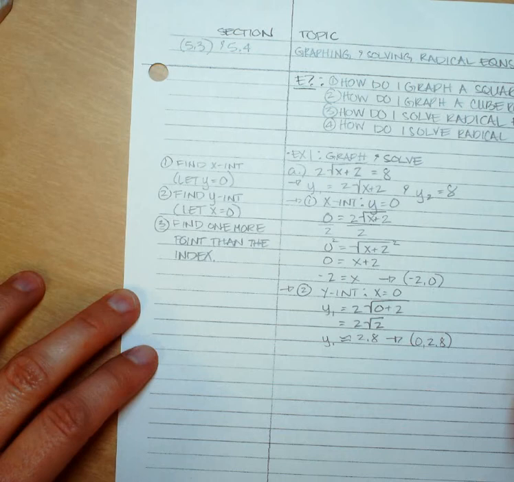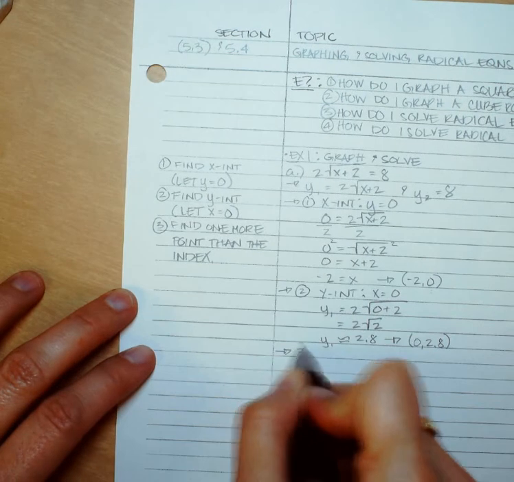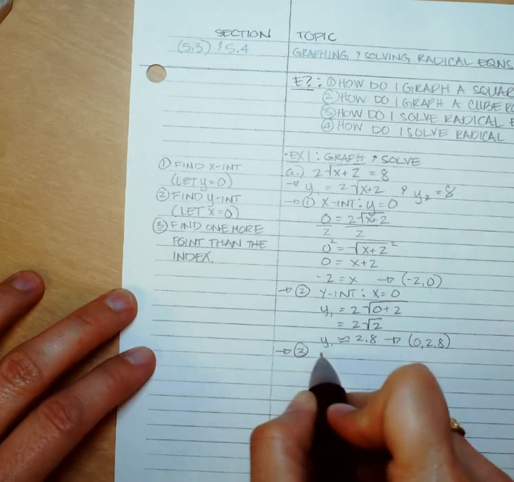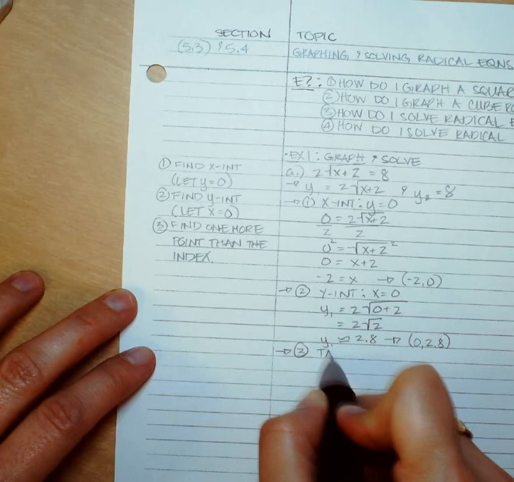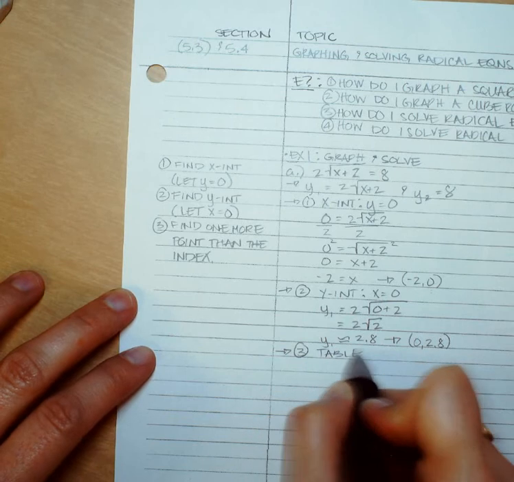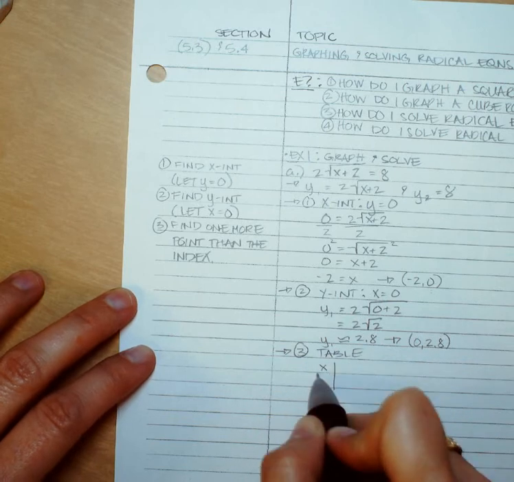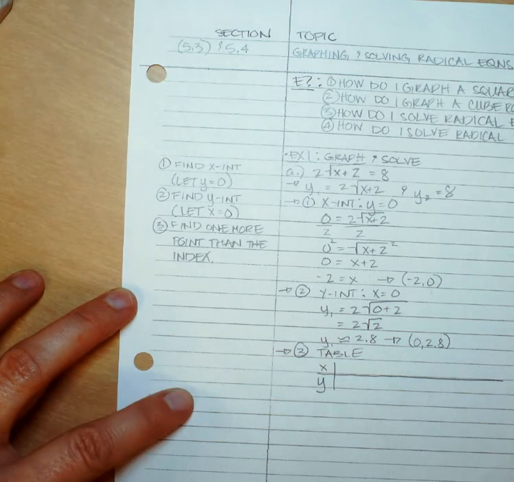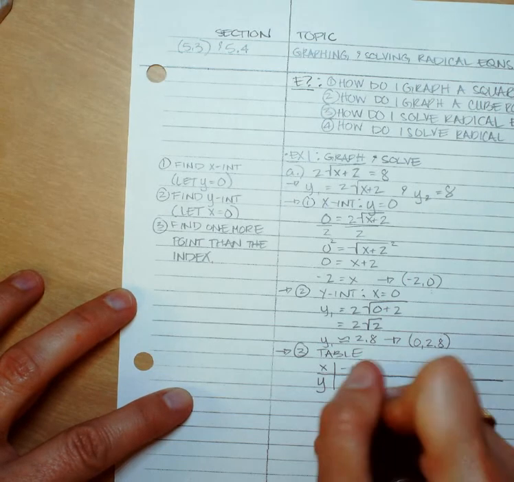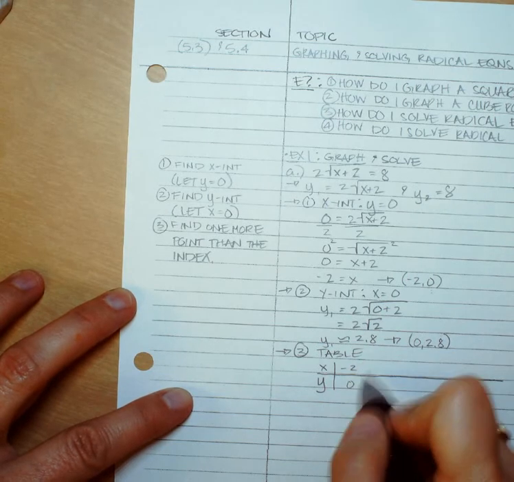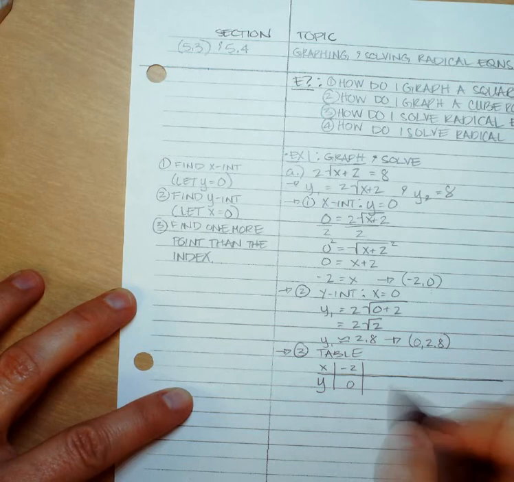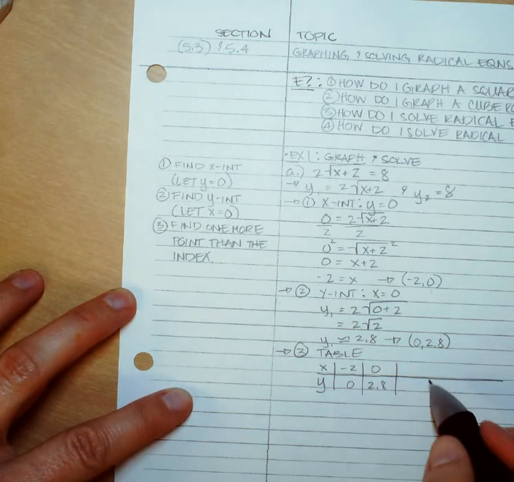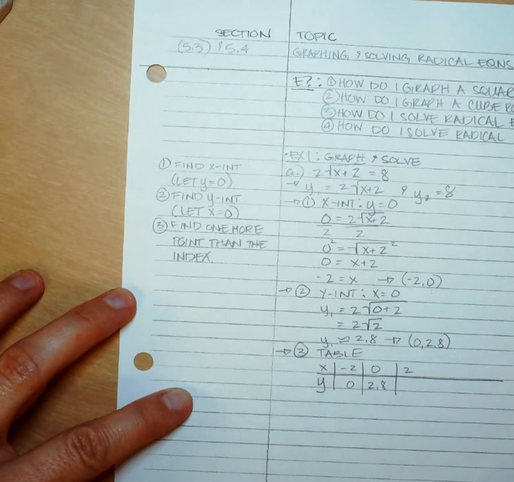Okay, so now needing to find one more point, we make a table. I'm going to make it horizontally so we have room to put the graph down here. We got negative 2 comma 0, that was our x-intercept. We got 0, 2.8. So it looks like if we use positive 2, that might also work out well.